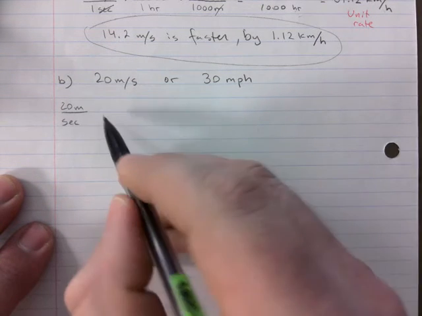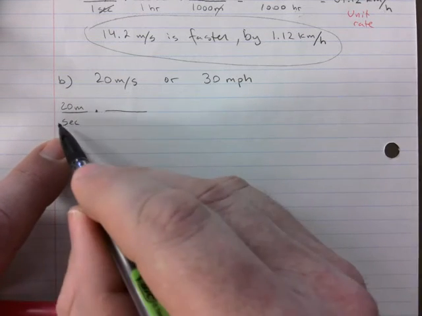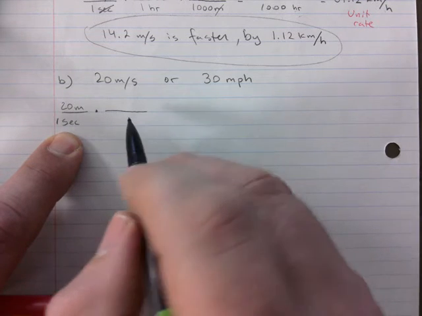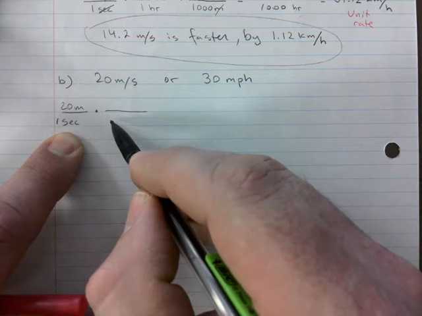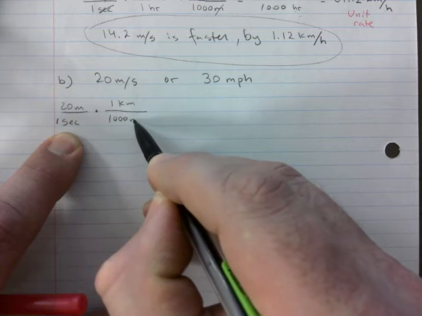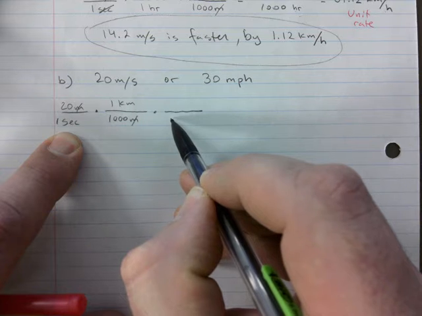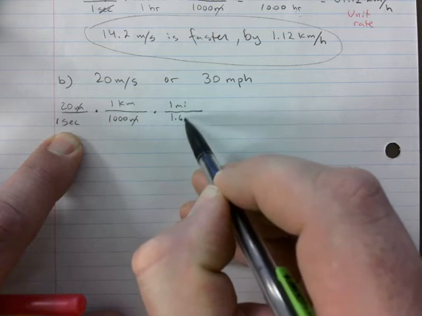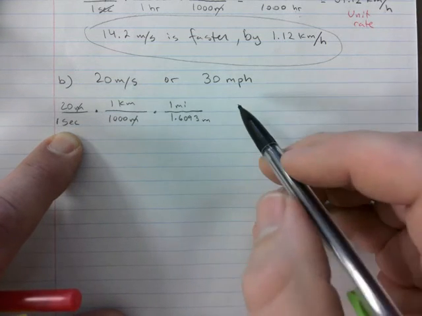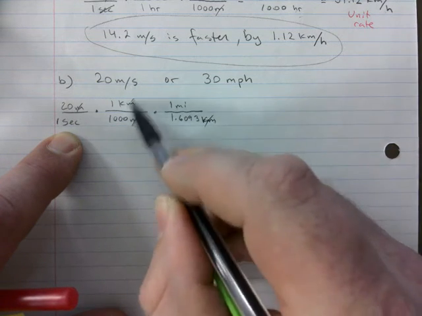So I'm going to take the seconds. And I'm going to 1 second, right? So we're going to take it to miles. First off, I'm going to go that 1 kilometer has 1,000 meters. That cancels here. And then knowing that 1 mile has 1.6093, right? All right. So I'm taking care of the kilometers, sorry. I'm taking care of that.